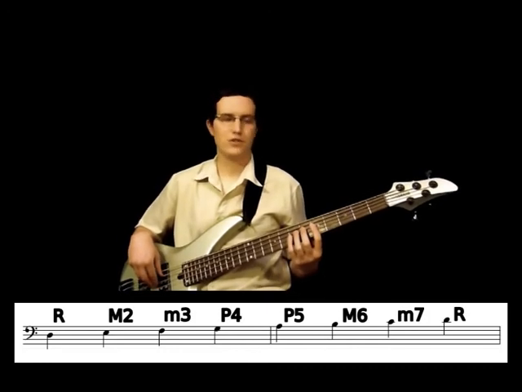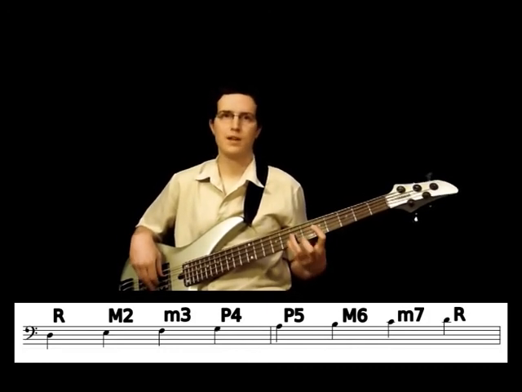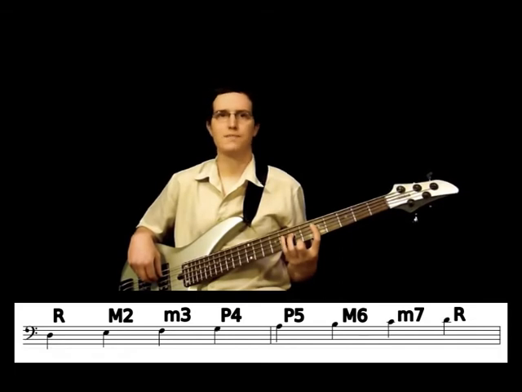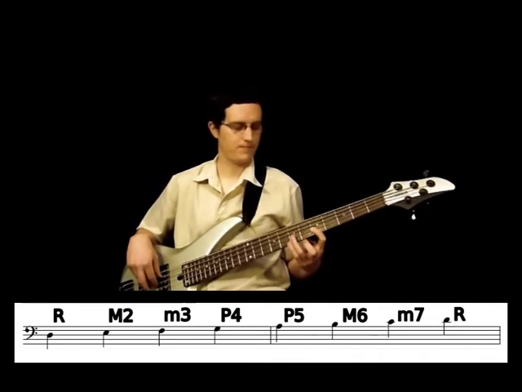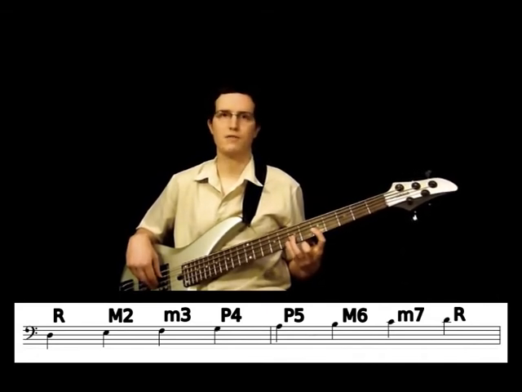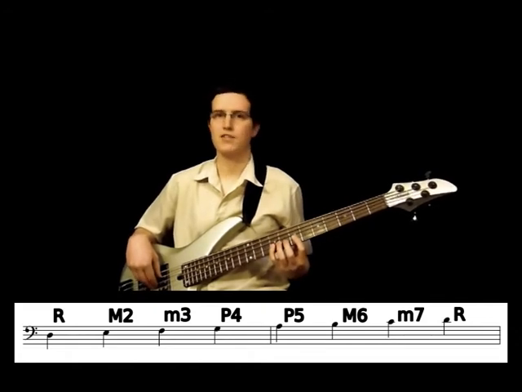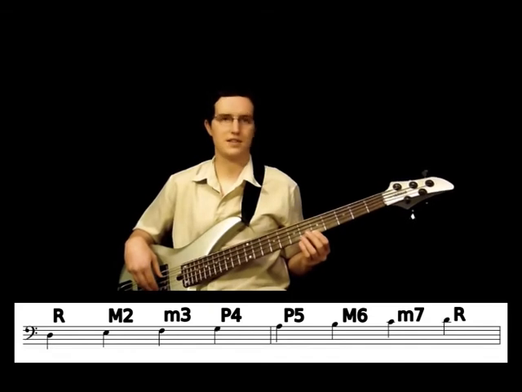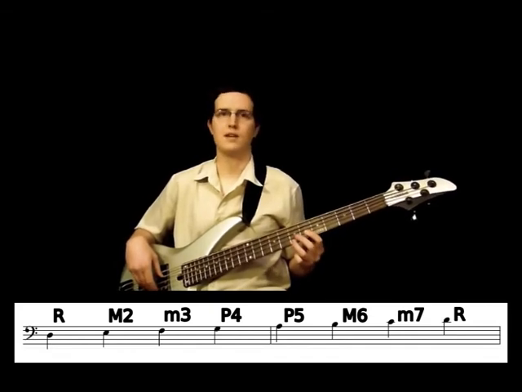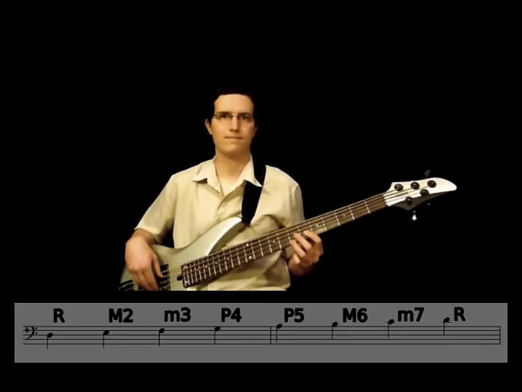Dorian has the root note, D. E is the major second. F is the minor third. G is the perfect fourth. A is the perfect fifth. B natural is the major sixth. C is the minor 7. And D, once again, is the root note.